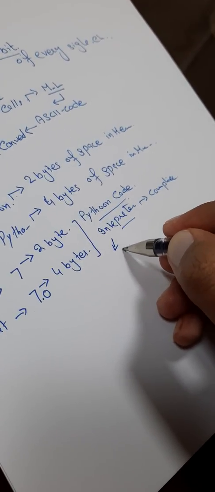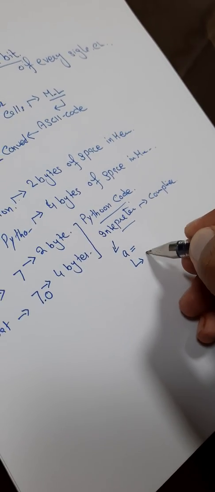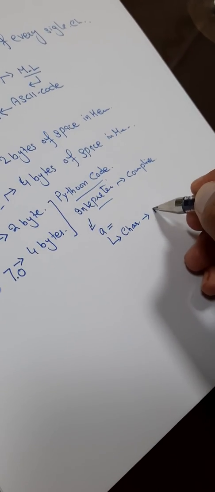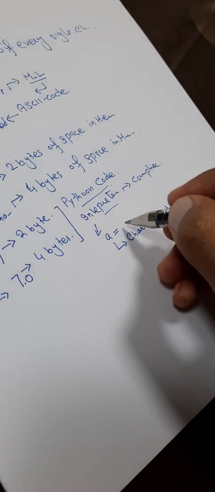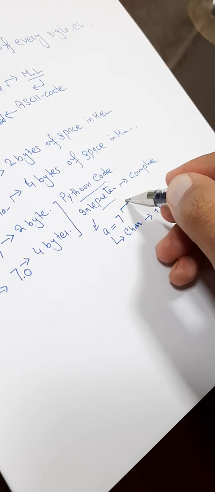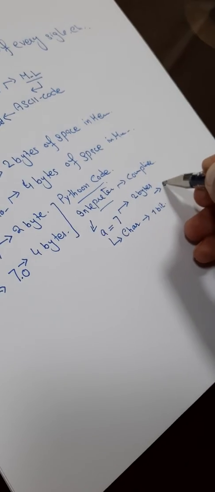So in Python, whenever you say a, currently a is just a character which occupies 1 bit. When you say a is equal to 7, it means now a occupies 2 bytes and it's an integer.